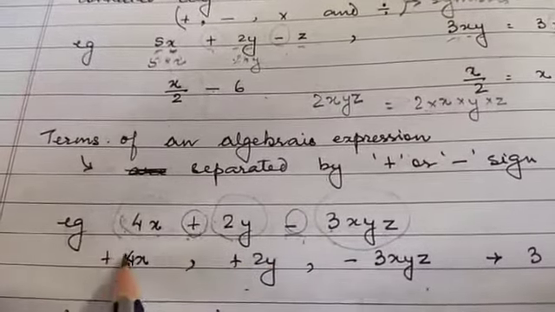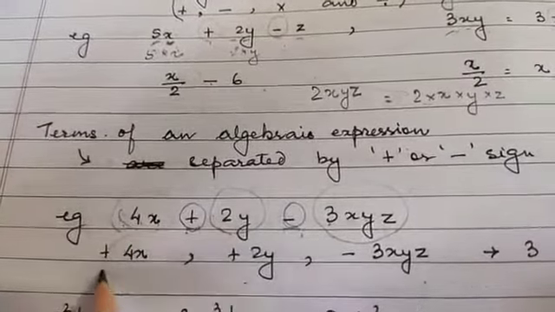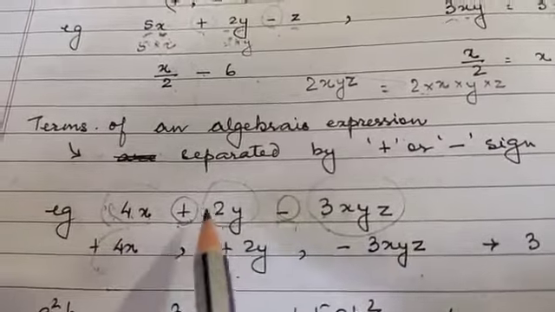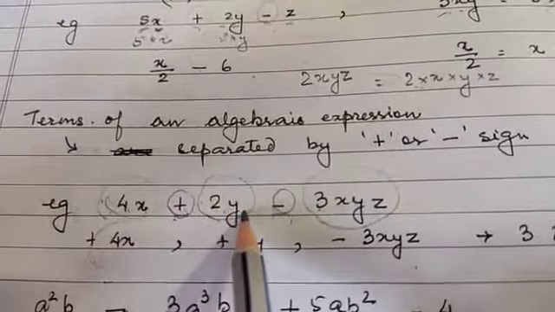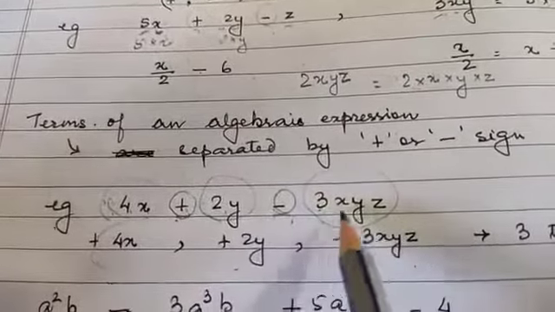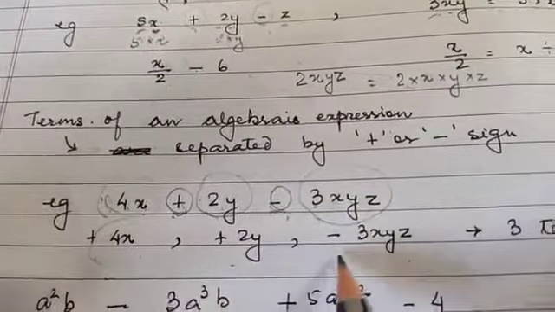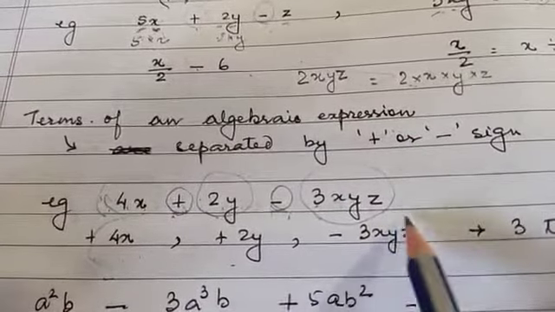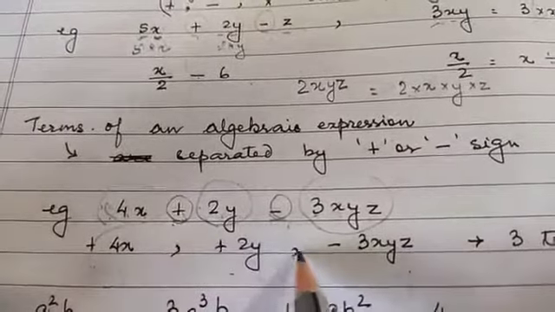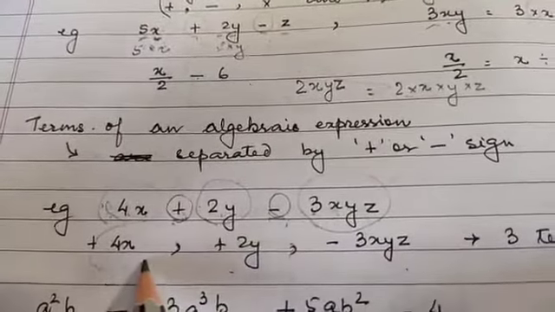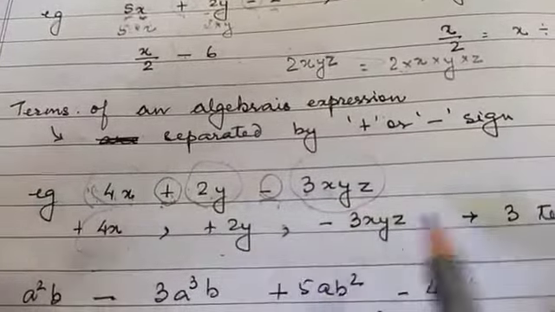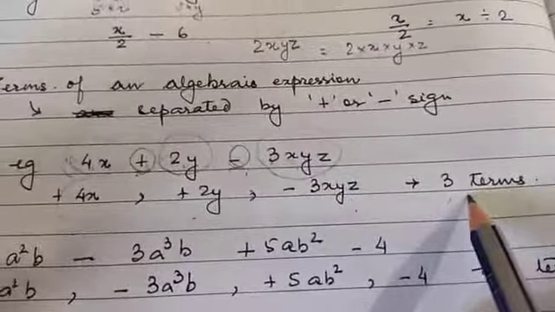So then what are the parts that are being separated? 4x. So plus 4x. No sign before it. It is plus 4x. This is one term. Plus sign before 2y. So plus 2y is another term. And minus 3xyz. Minus 3xyz is the third term. When we write terms, we put commas in between. Okay, so how many terms does this expression have? It has 3 terms. It is having 3 terms.